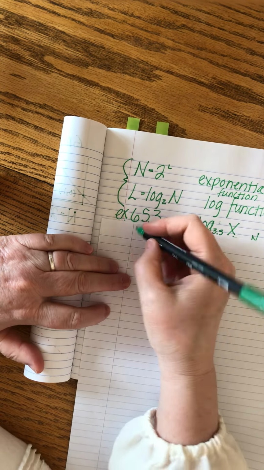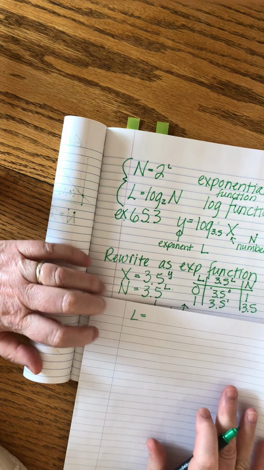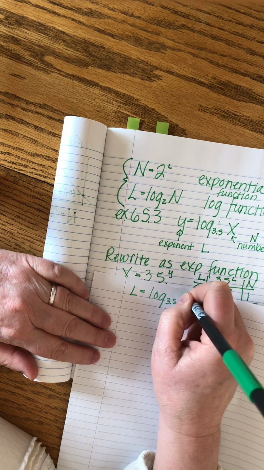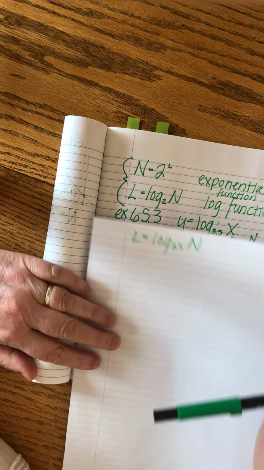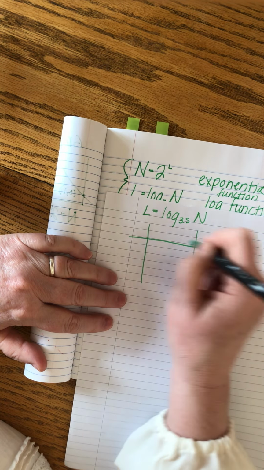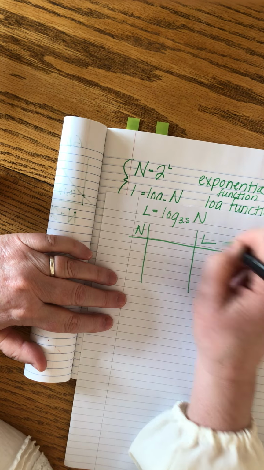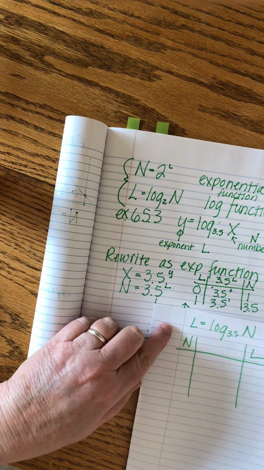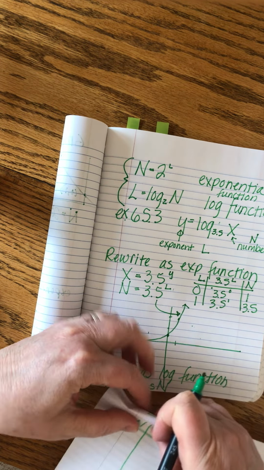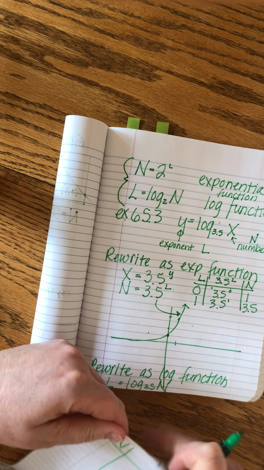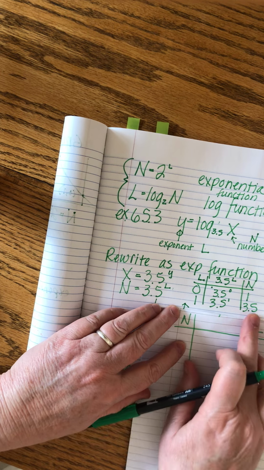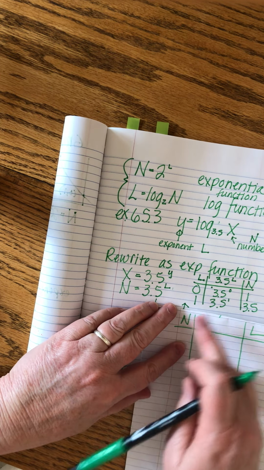Okay, I'm going to write it again up here. L equals log base 3.5 of N. I'm just copying this. That's the original problem. What we want to do is choose our N's and calculate our L's. Notice that our chart for calculating the values is going in the exact opposite order. This was L to N, this is N to L.